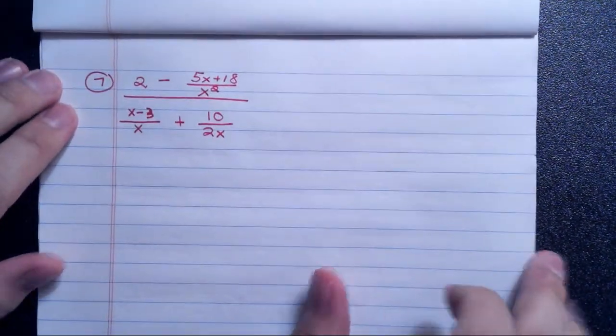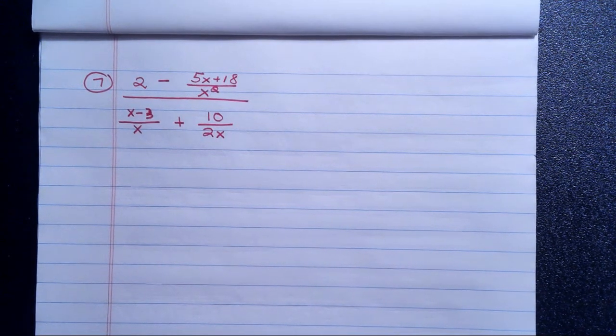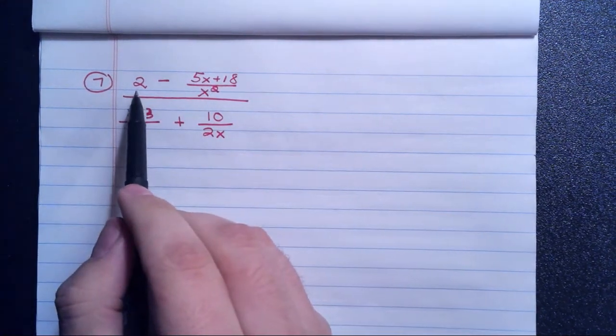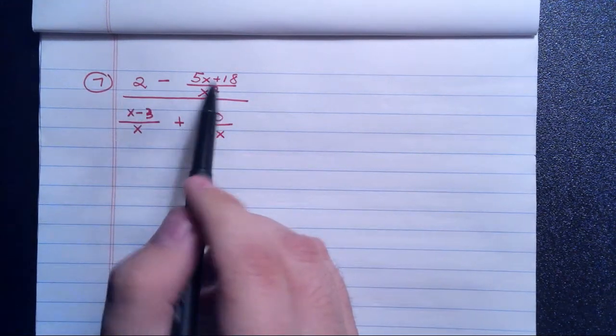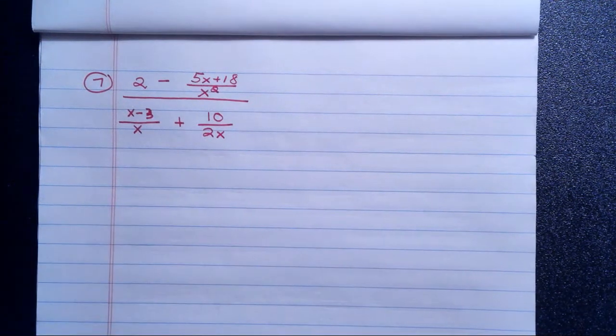Let's do one more example of a complex fraction that is not simple. Right here. This is very different than the previous complex fraction I just saw. How come? Well, look at it. In the numerator, I have 2 minus a fraction. In the denominator, I have 2 distinct fractions. So what I want to do here is determine what is the least common denominator of all of this stuff.